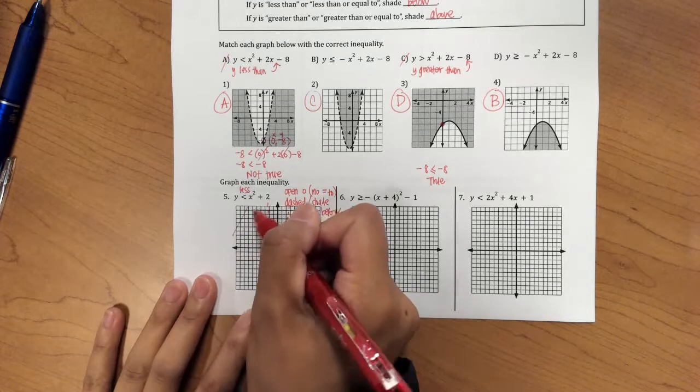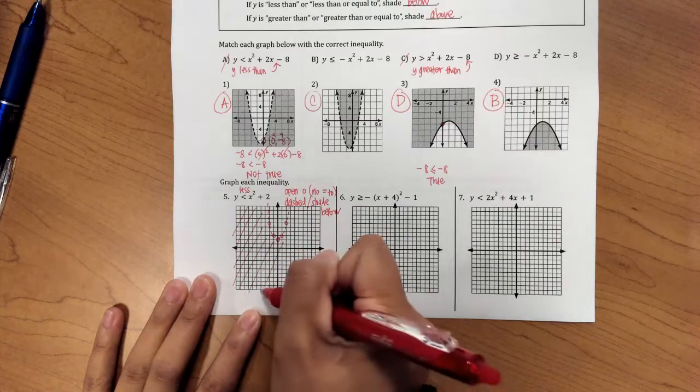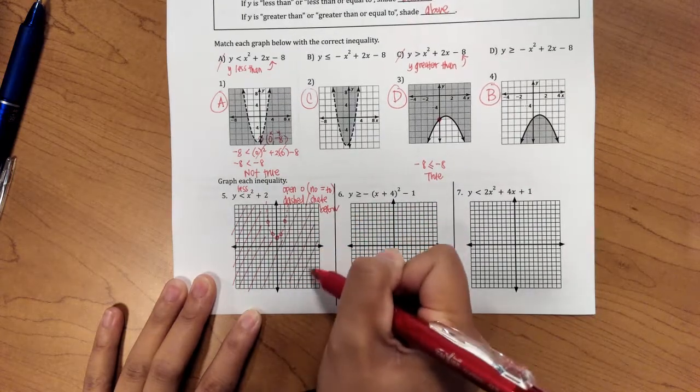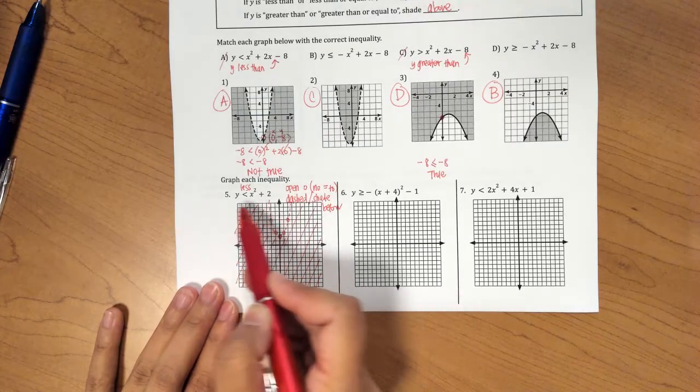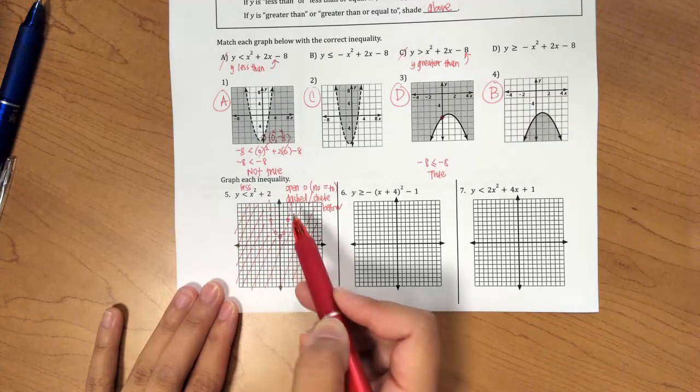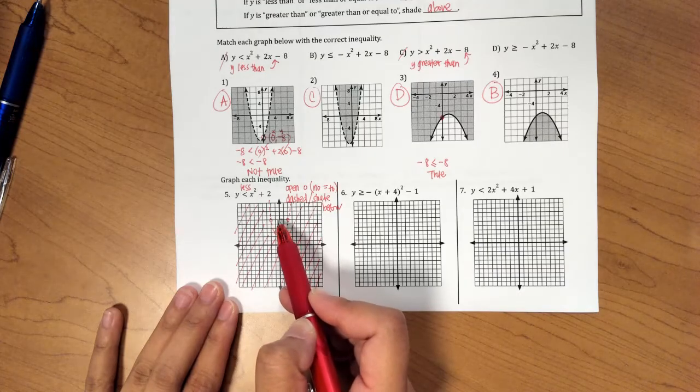Okay. That's our graph so far, and it has to be all points less than x squared plus 2. So it's going to be all these points. So that means if you plug in any point down here, it will make this inequality true. If you pick a point up here, it will not be true.